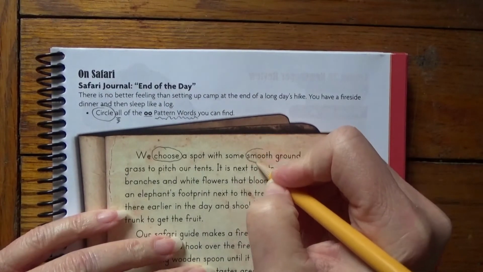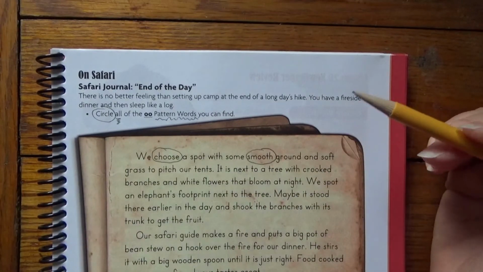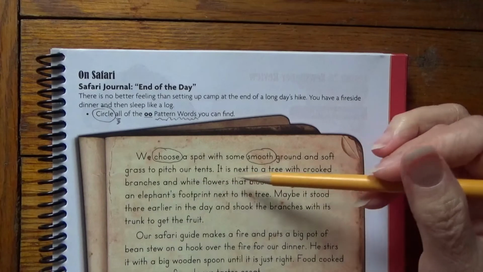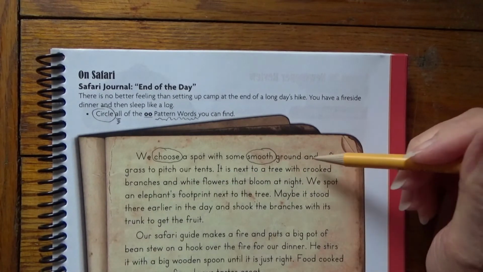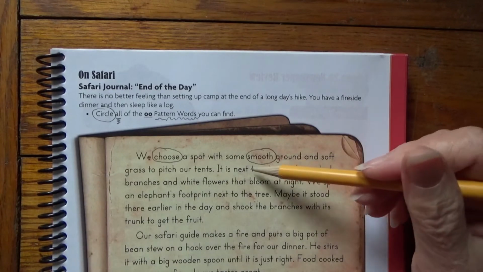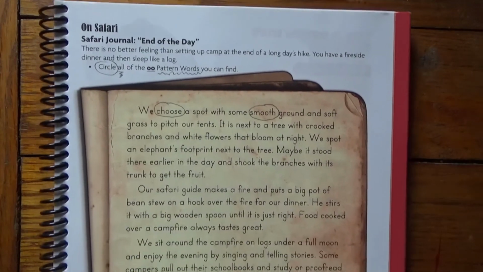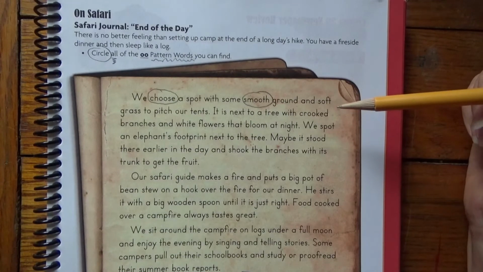So I'm going to circle smooth, ground and soft grass to pitch our tents. It is next to a tree with crooked branches and white flowers that bloom at night. Crooked was one of our words, so we would circle that. Bloom, double O, another one of our words. We will circle that.